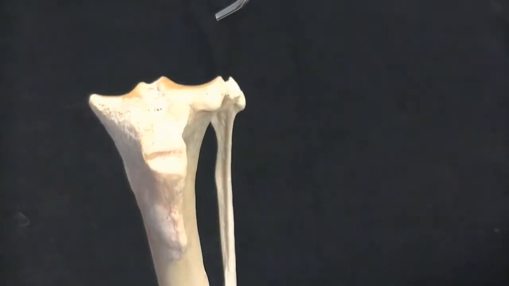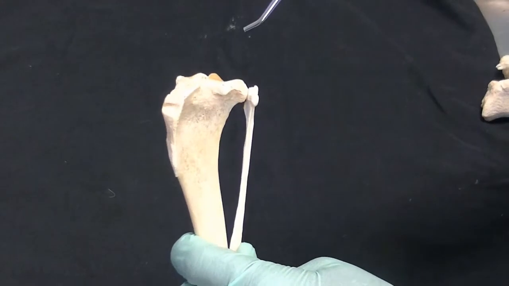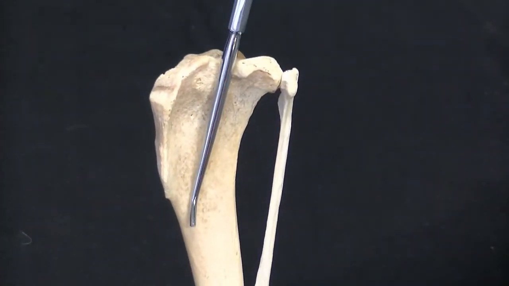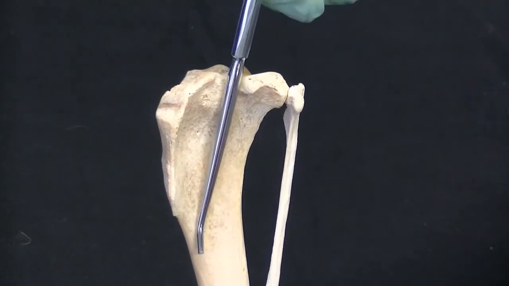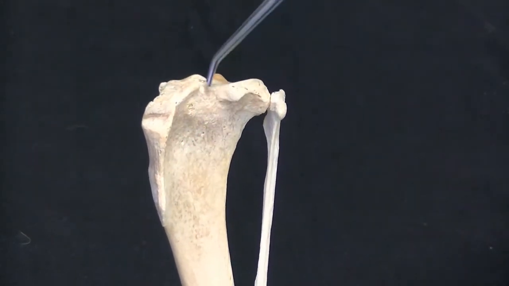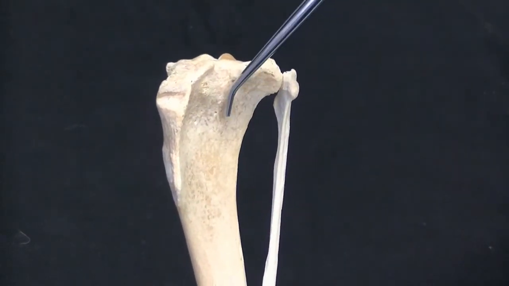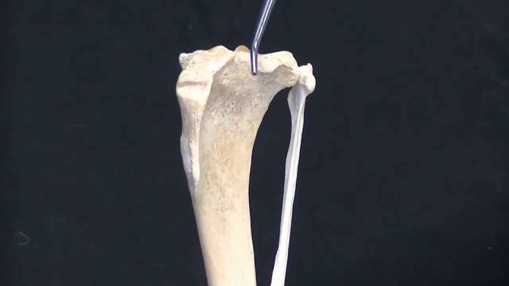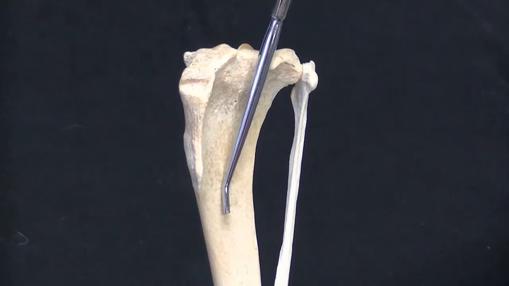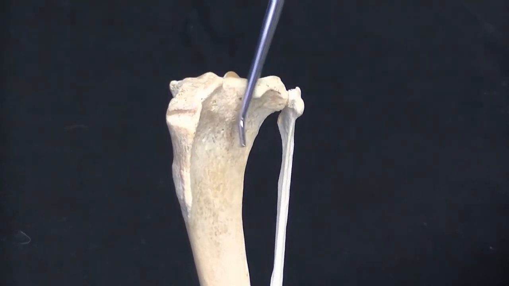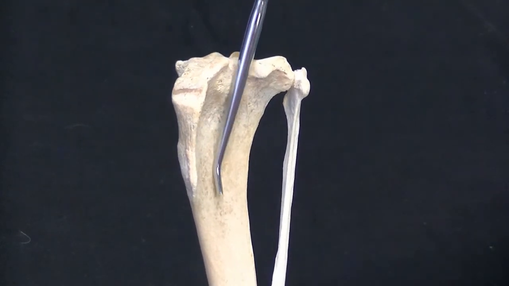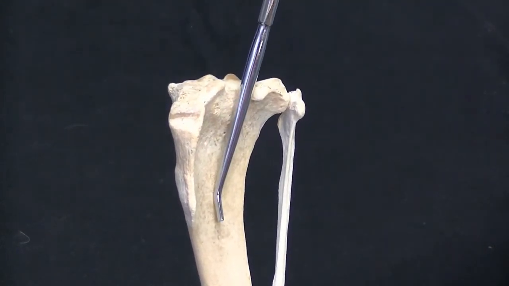Then as we look at the proximal end, slightly more on the lateral side, we see a groove right here. The probe is running through the groove. That groove is for the extensor muscles, and so it is called the extensor groove or sulcus muscularis. That part here, which is present on the lateral side, is the extensor groove or sulcus muscularis.